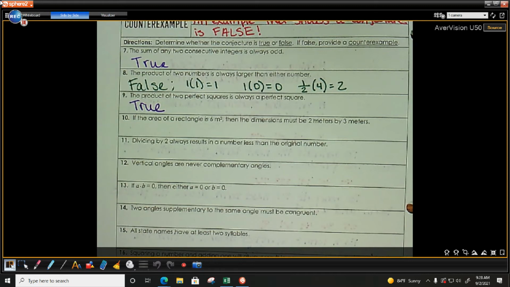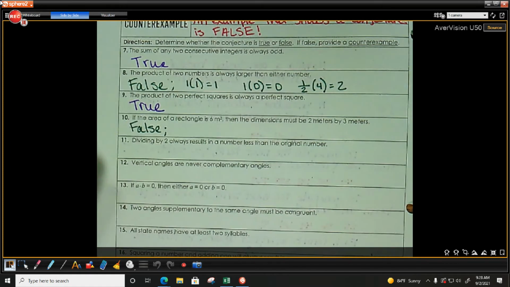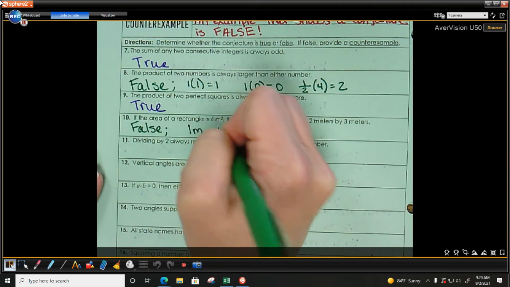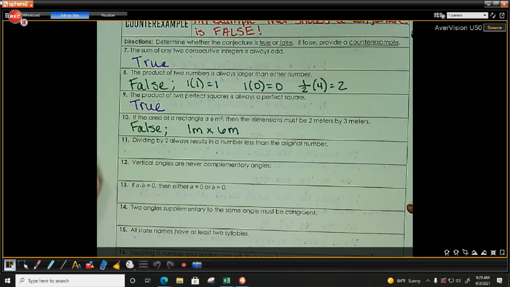Okay, if the area of a rectangle is 6 meters squared, then the dimensions must be 2 and 3. False. Why is that false? Because 6 has more factors. I mean, 6 is the other one, so like you can multiply by like 1 and 6. Okay, so 1 meter times 6 meters would give you an area of 6 meters squared. That's not 2 and 3. So there are other dimensions that can multiply and give you an area of 6 meters squared.